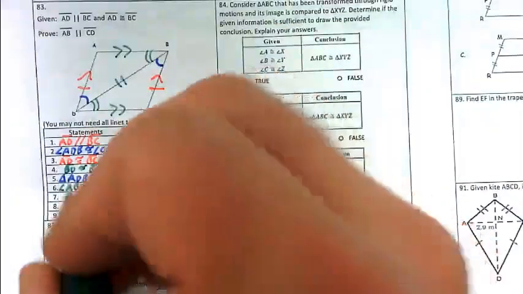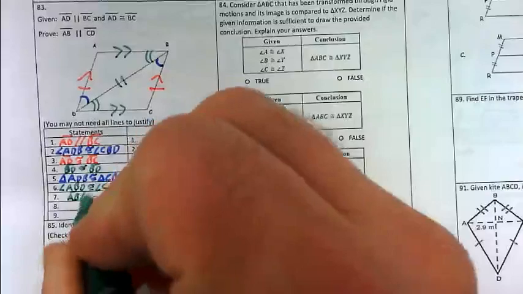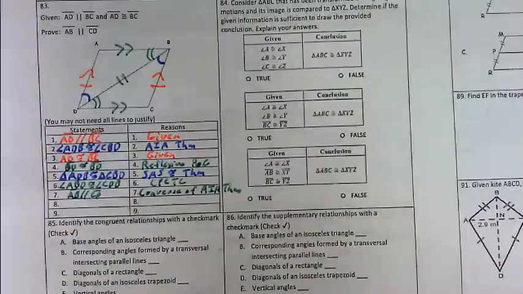And again, that's our final proof statement: AB is parallel to CD. So that's our whole proof. Now, if we really wanted to make this short, we could. Again, the test is all multiple choice, so you'll have to look and see what they give you.